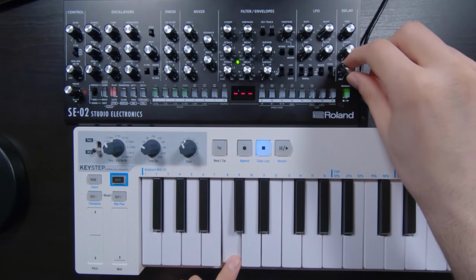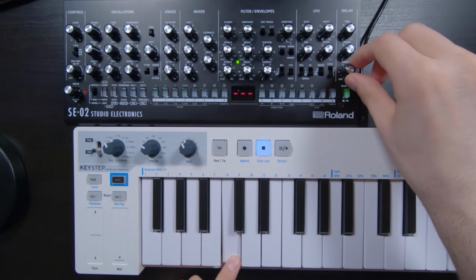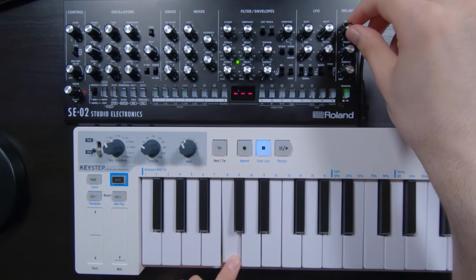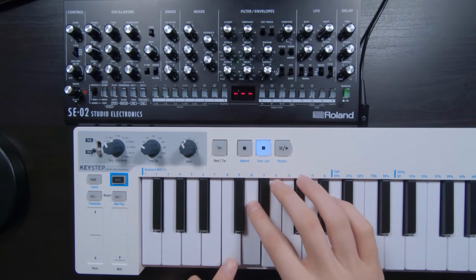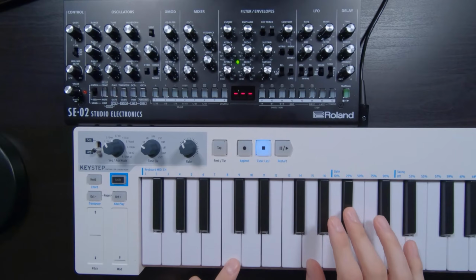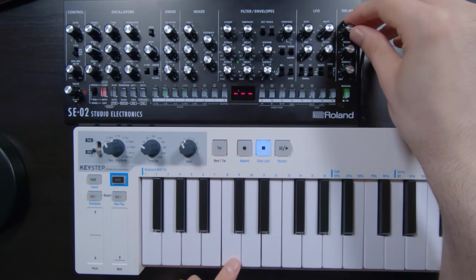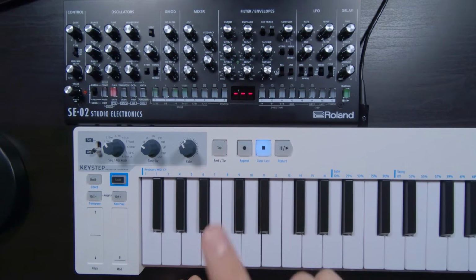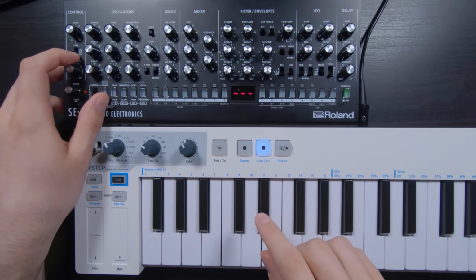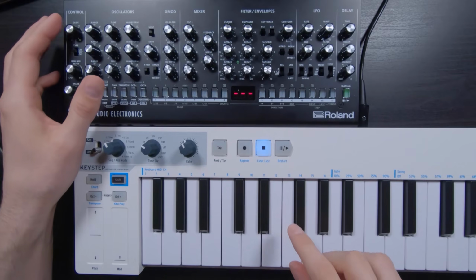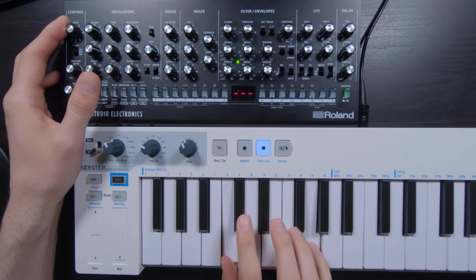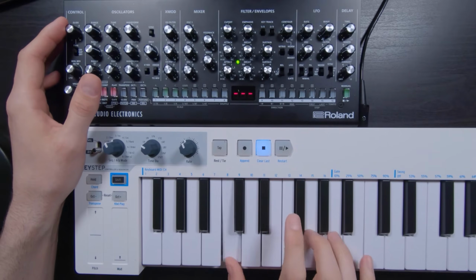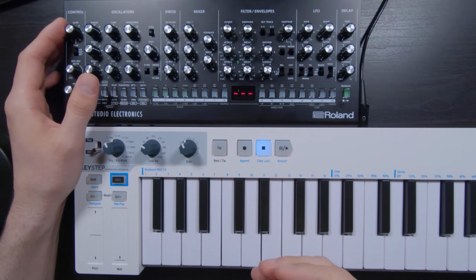Let's engage the filter, the delay. And let's engage the glide. That's too exponential. It's already more spooky. Of course, I'm exaggerating the effect.